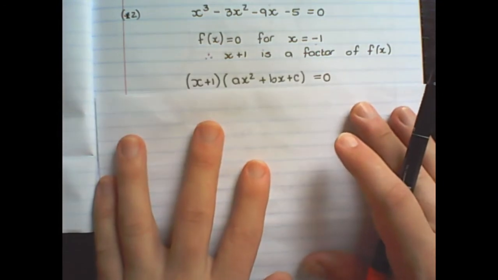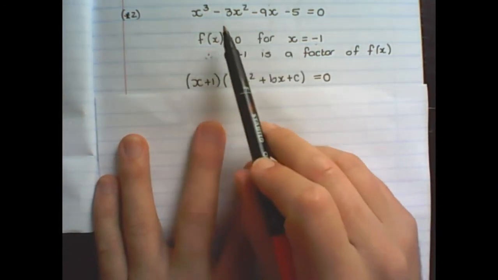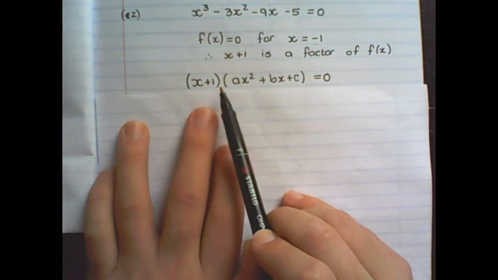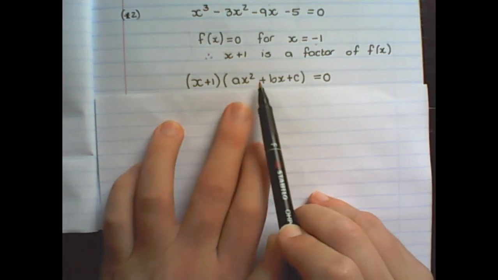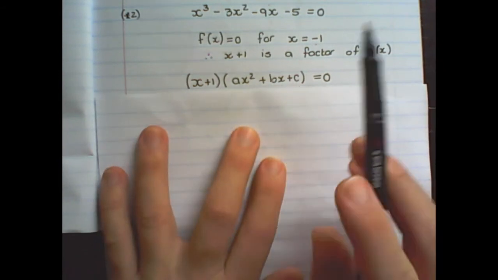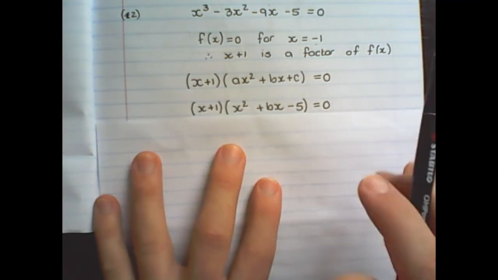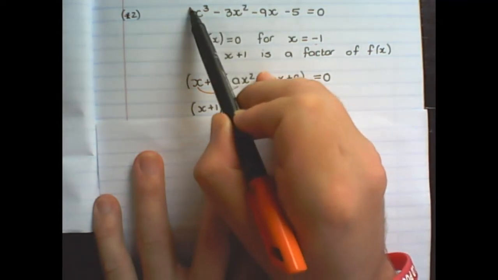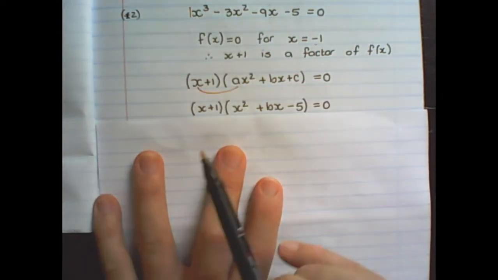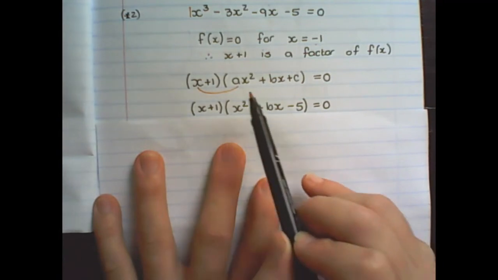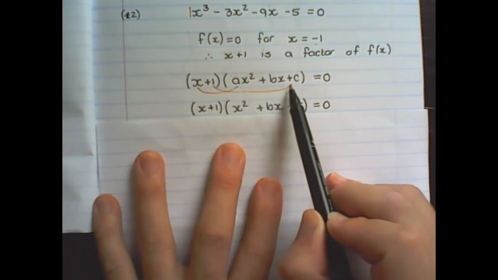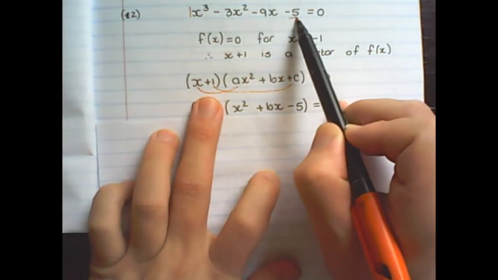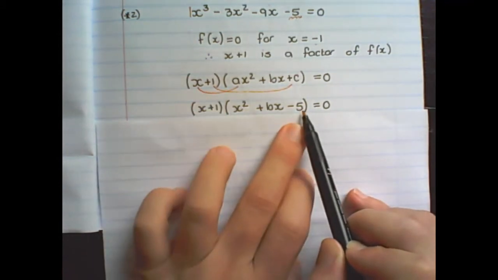Now, we are going to rewrite or factorize f(x). So x plus 1 is a factor, and our second bracket would be ax squared plus bx plus c. Remember, we solve a by taking x times x squared to find the coefficient in front of the x cubed, and that is 1. We find c by multiplying 1 with the value of c to get the constant value of negative 5, and in this case the c value is negative 5.